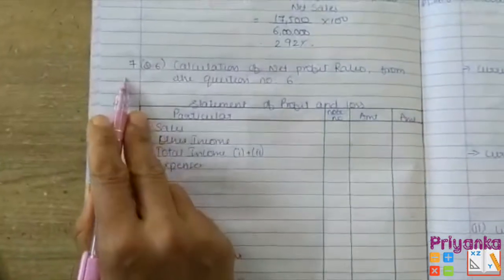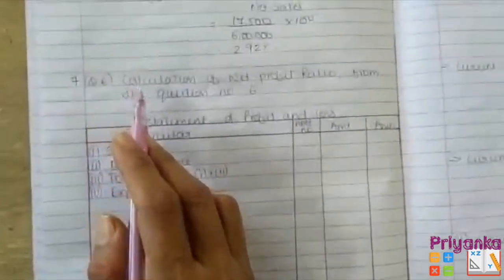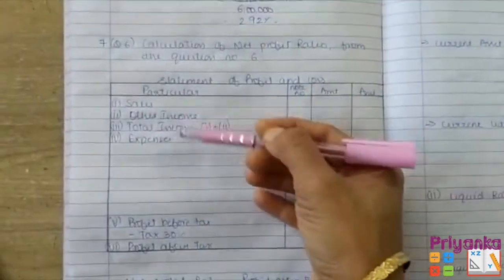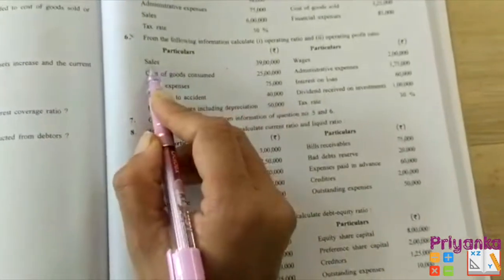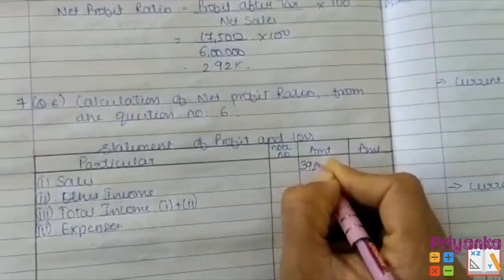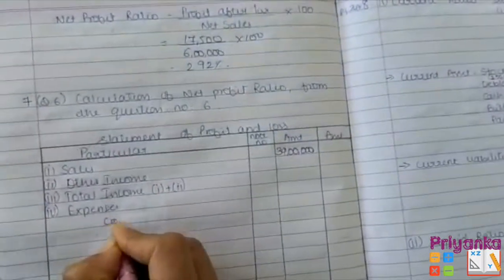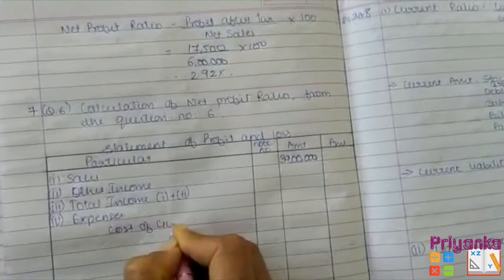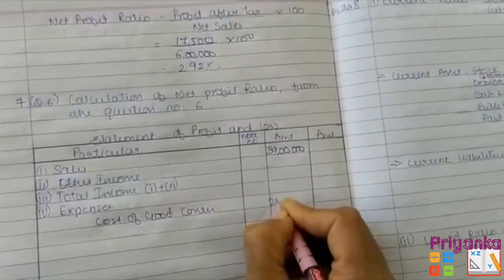Same, continuing with the 7th question, where we have to calculate net profit as per the information given in question number 6. See, I kept this thing. I put space for the expenses. So let's start with the sales, 39 lakh. Next is cost of goods consumed, 25.